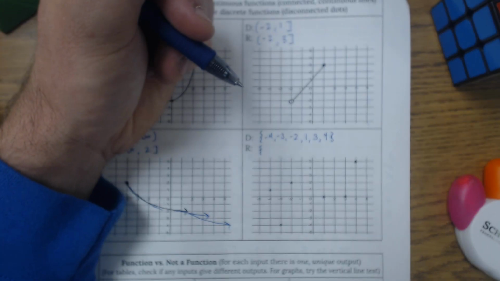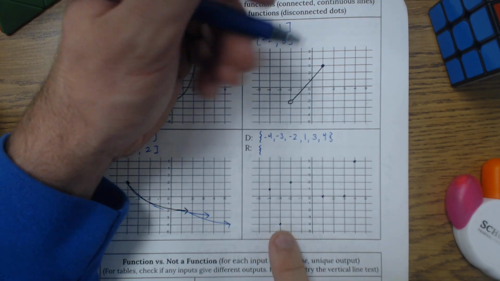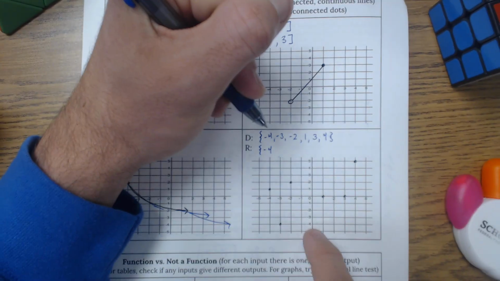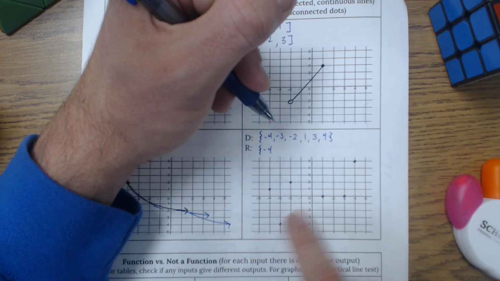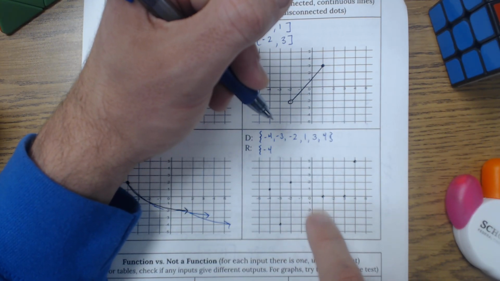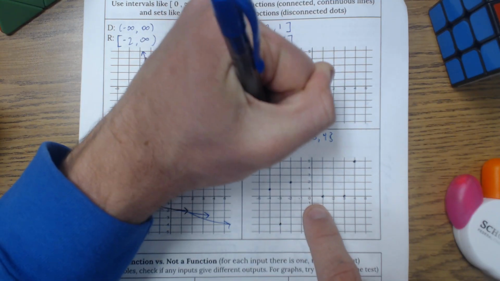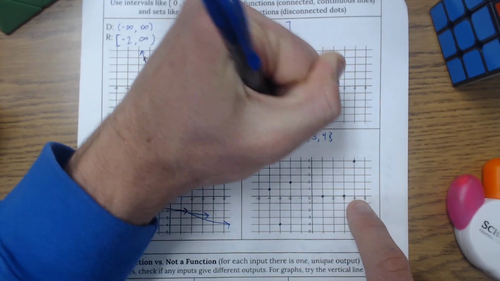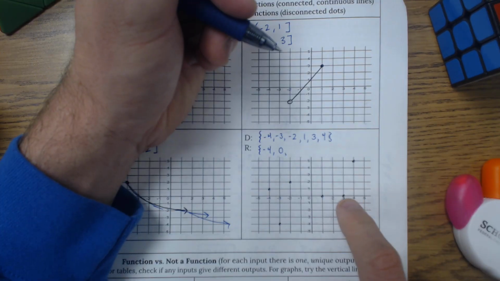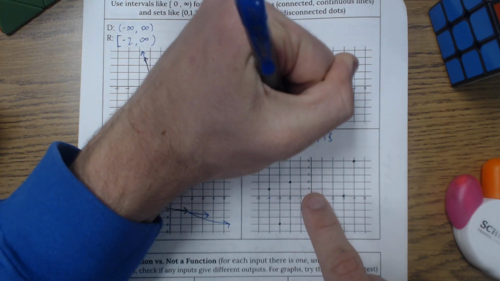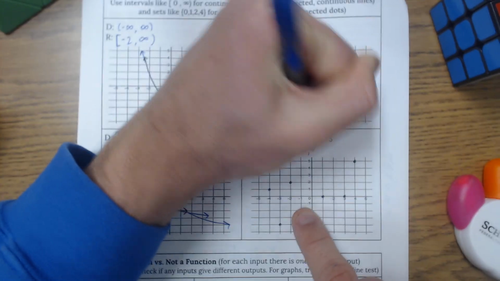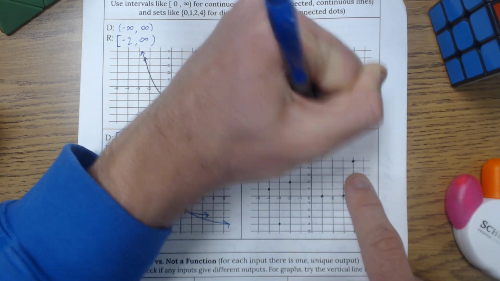Cool. Same thing for range. Now I just list the y values of the points. This point all the way down here has a y value of -4. I got nothing for -3, -2, or -1, but I do have some points when y is 0, so I add that to my list of range. I have a y value of 1, a y value of 2, and a y value of 5.